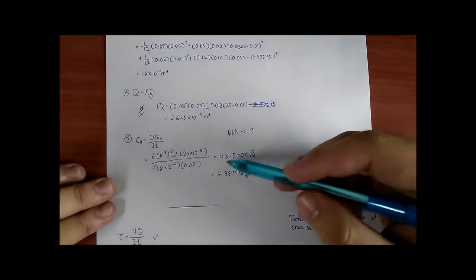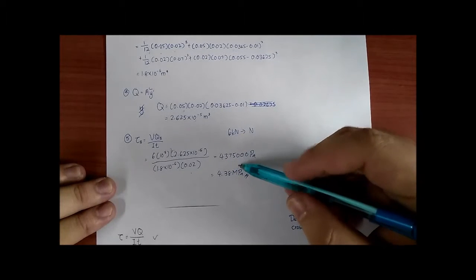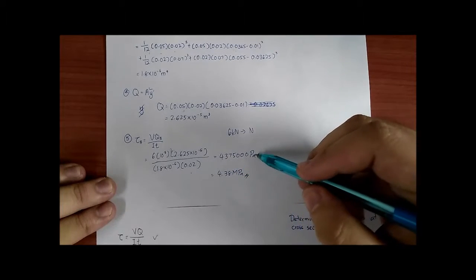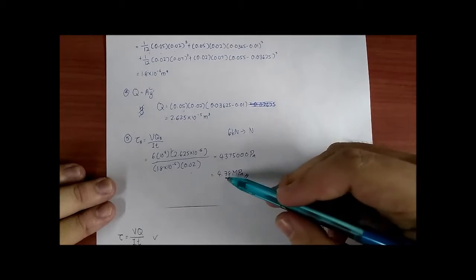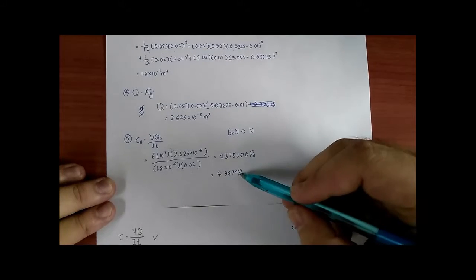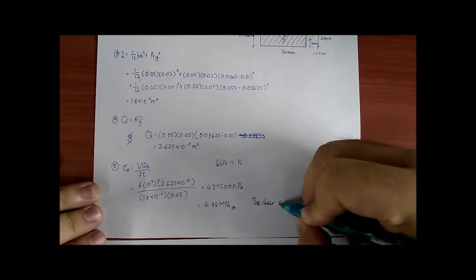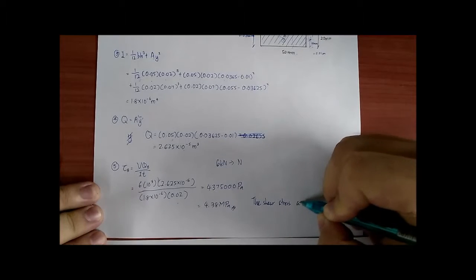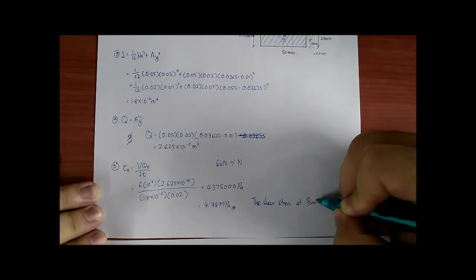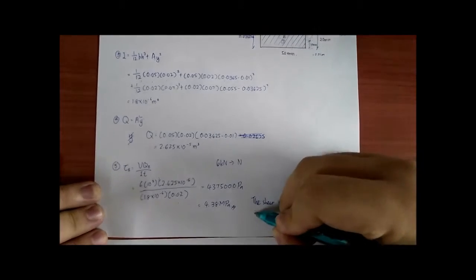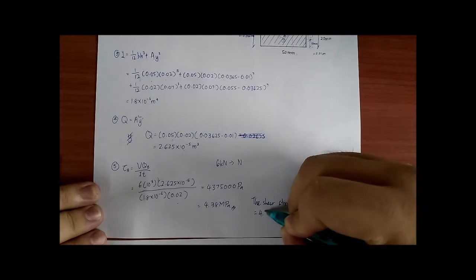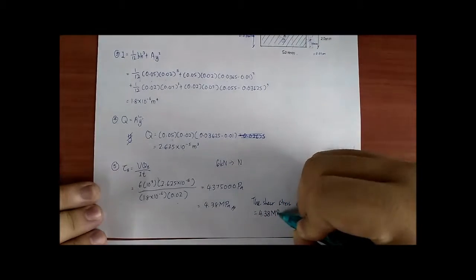After we calculate it, we will get 4,375,000 Pascal, which equals 4.38 megapascal. So the shear stress at point B is 4.38 megapascal.